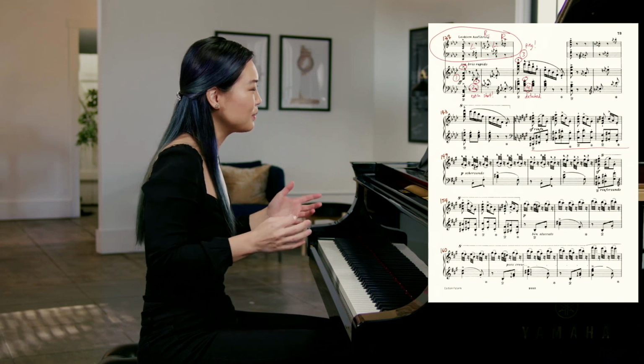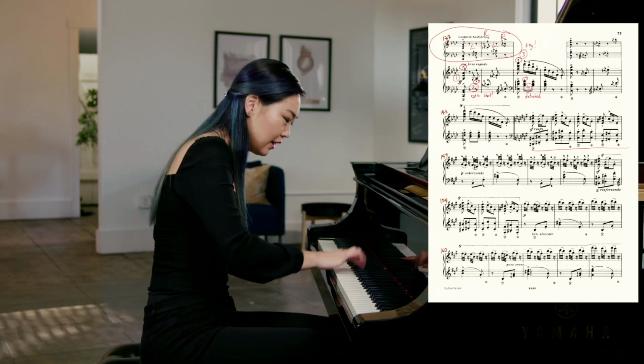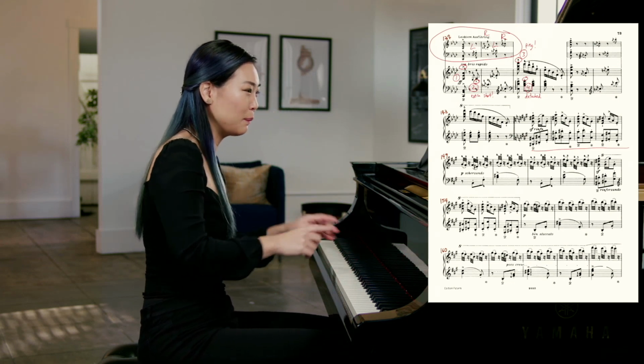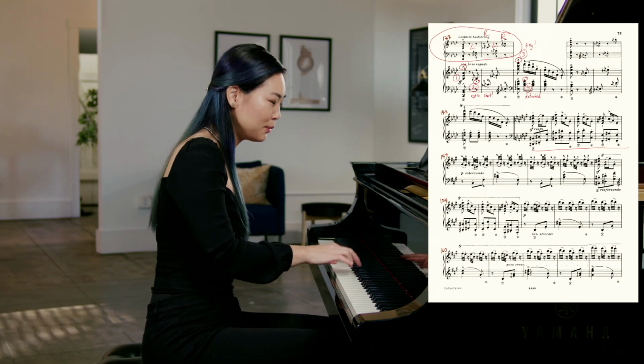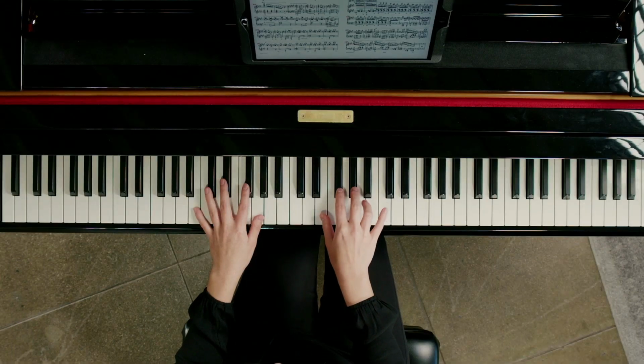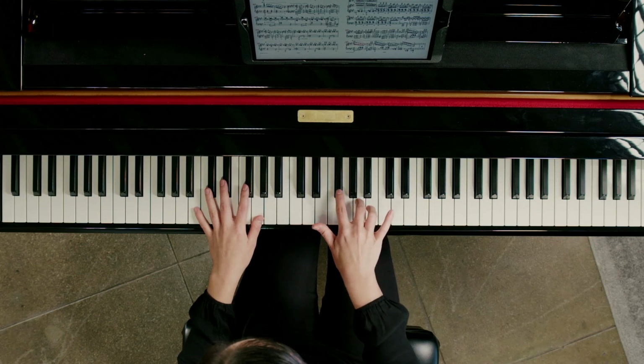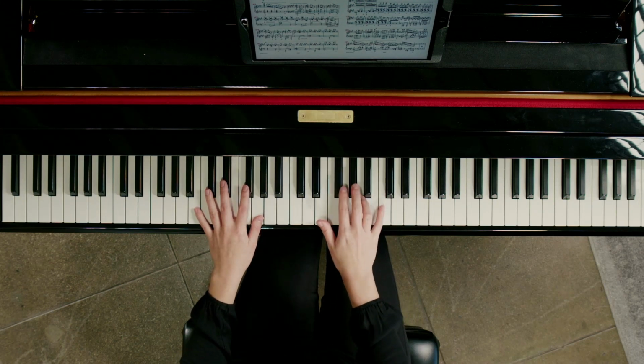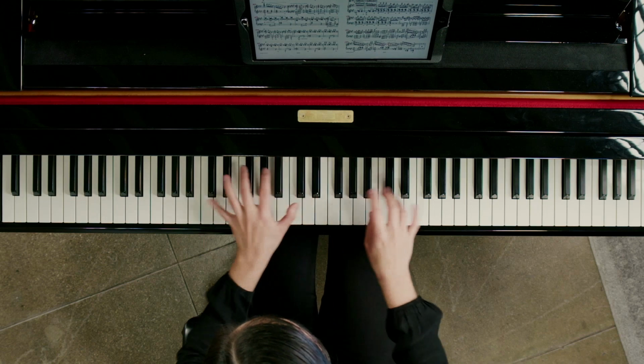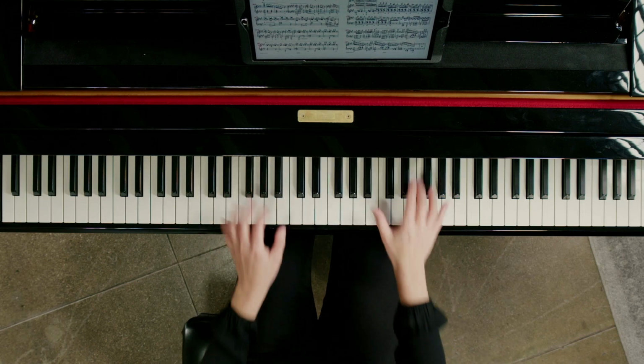Okay, in this part, instead of thinking I have to play 2 notes separately, I just simply play them together and lift the first one. When you play it fast enough, it sounds fine.